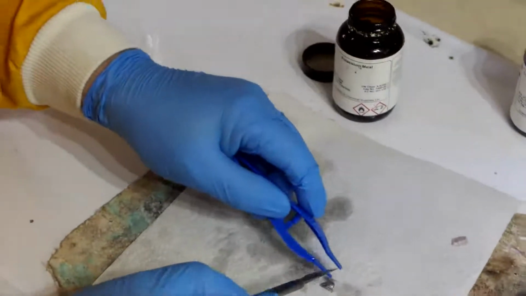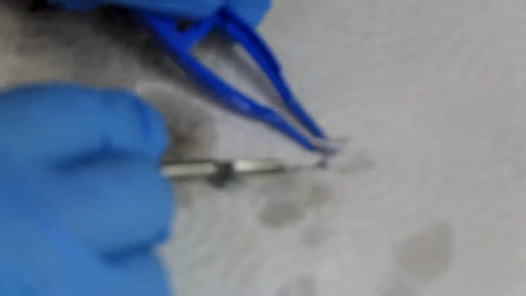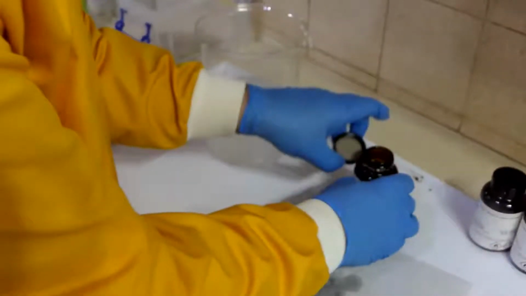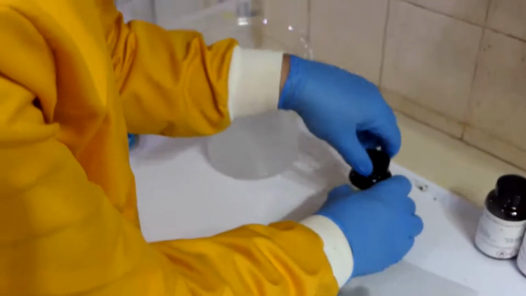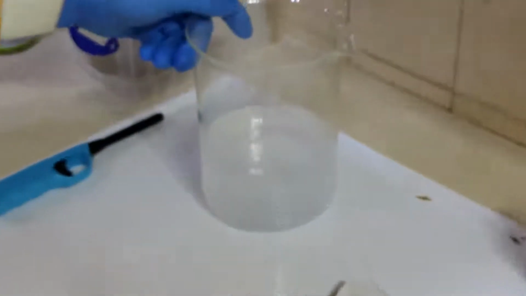So here is my piece of potassium. I've got one piece which I want to save for later, so I'm going to put that over my piece of sodium. Cut this in two, and we'll try this one in the water and see what happens. So let's carefully put that away. And now we're ready.